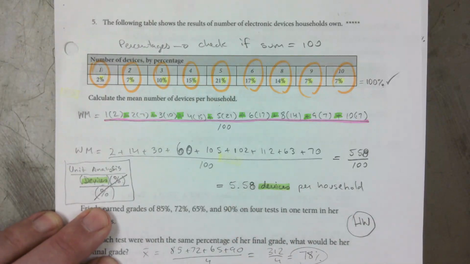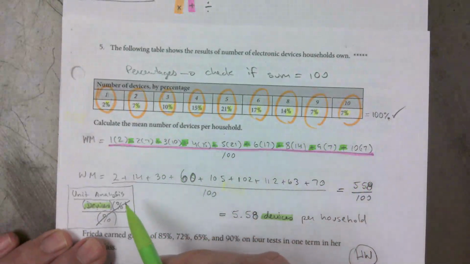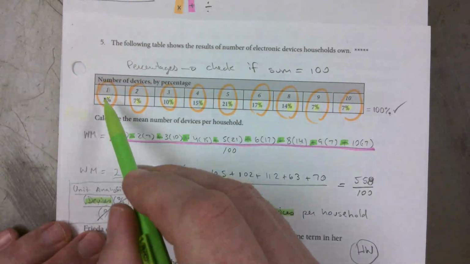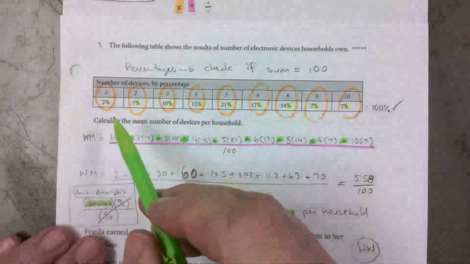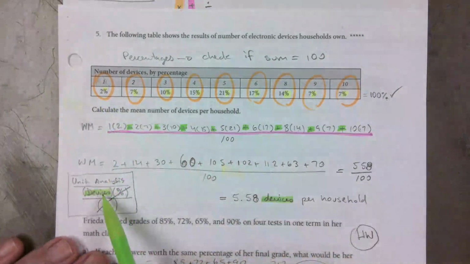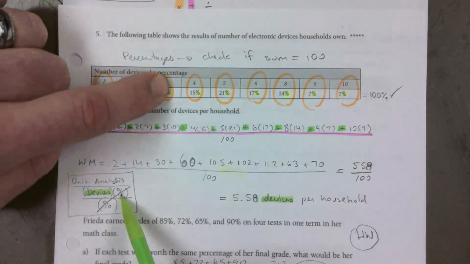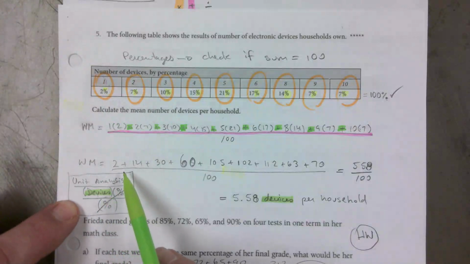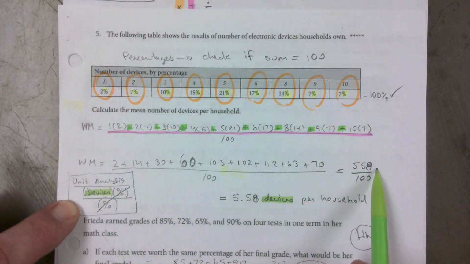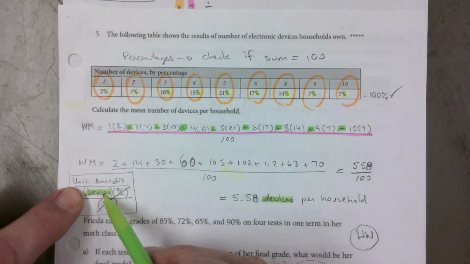Another thing I want to say here is to do your unit analysis, so especially this one. When you multiply, when you do the MA part, you always ask yourself, what are you multiplying? In this case, it was devices times percent every single time, okay? So that's what's happening on the top throughout. Those would be the units that we attach to it. Then you ask yourself, what do you want to remain?